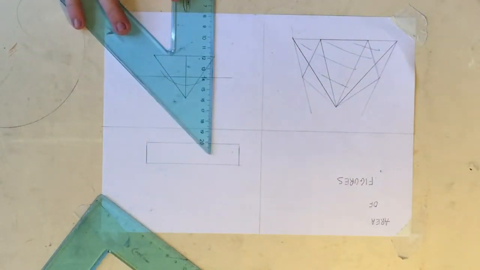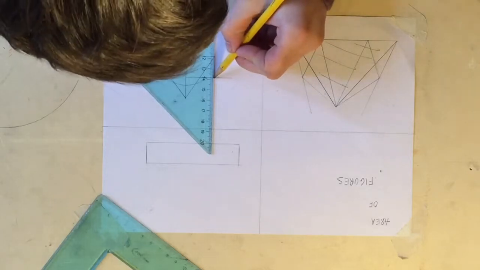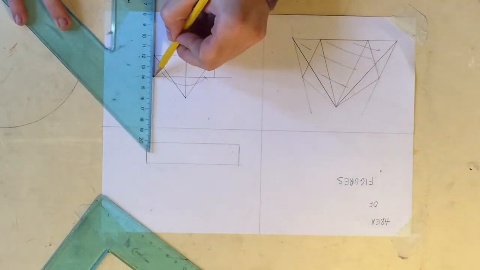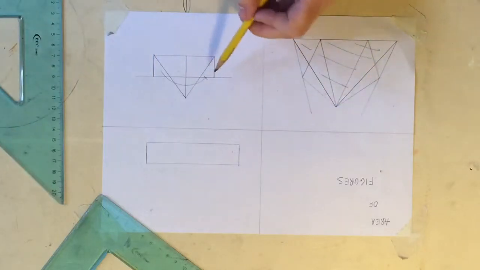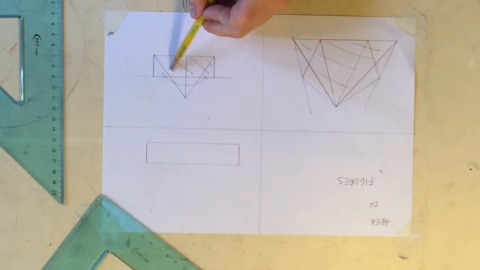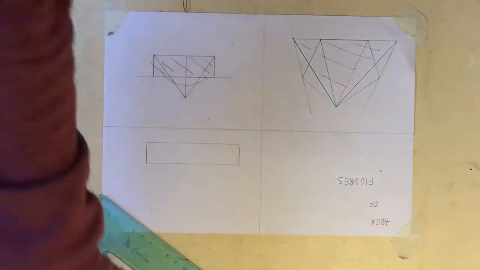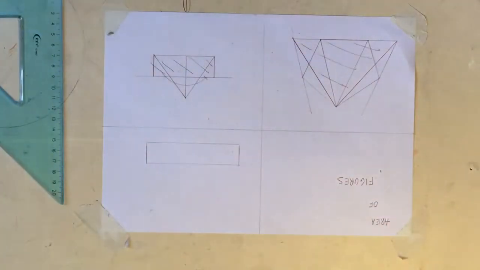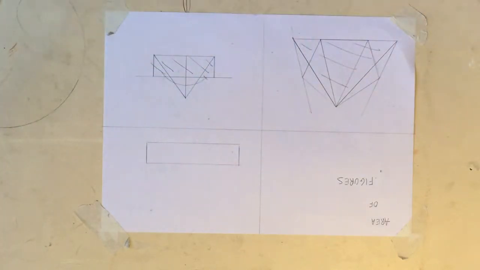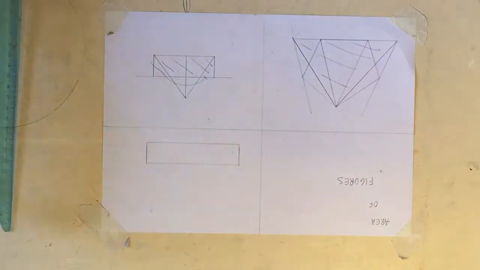Then all you do is draw two straight lines up from the bottom corner of the triangle. And there we can see the rectangle, which now has the same area as the first shape I had drawn. So now the final one I'm going to do is I'm going to put a square of equal area to this rectangle. To do this, it's the same as the mean proportion.